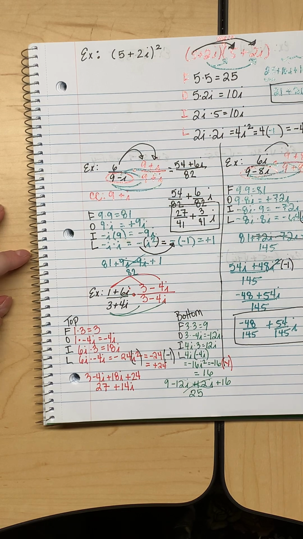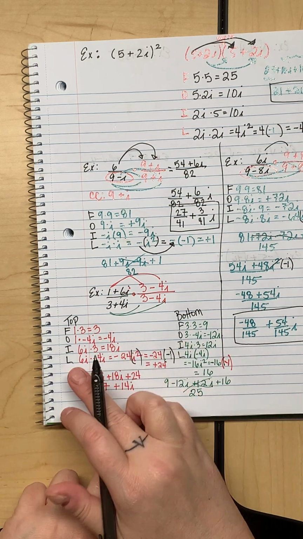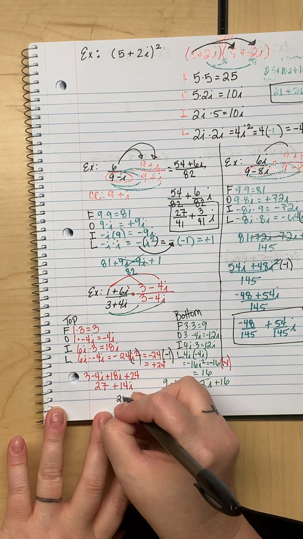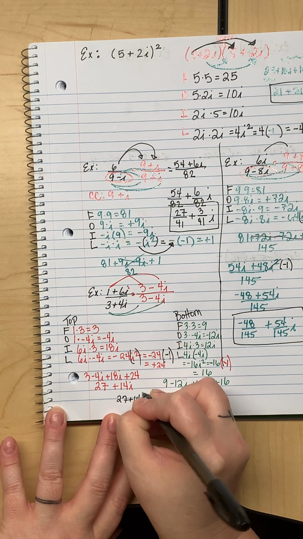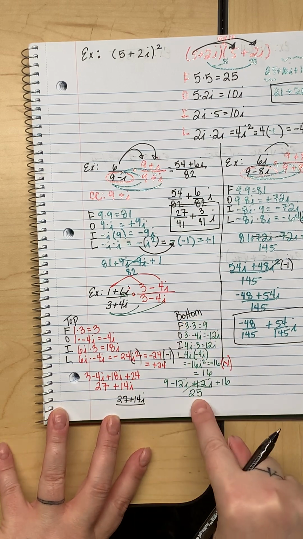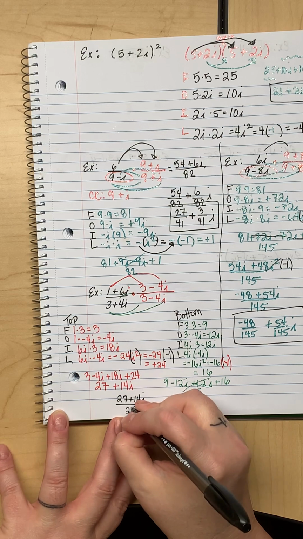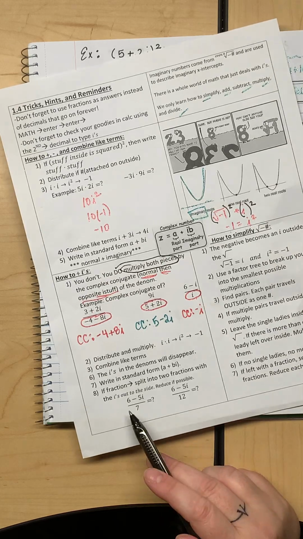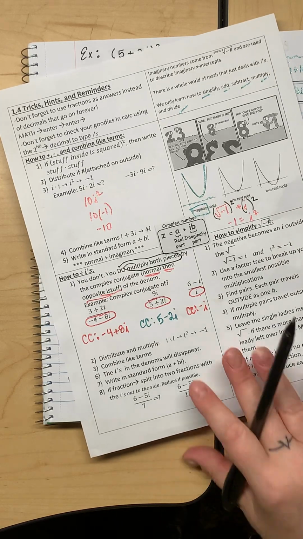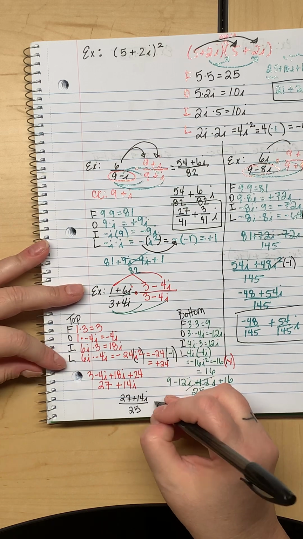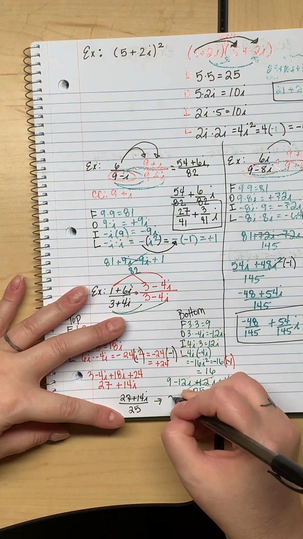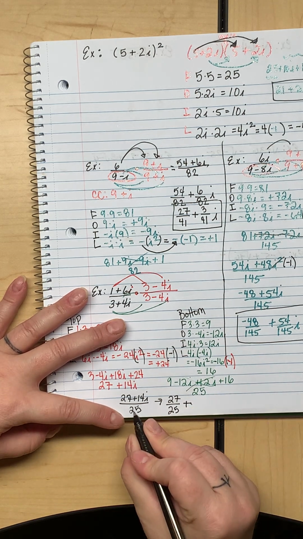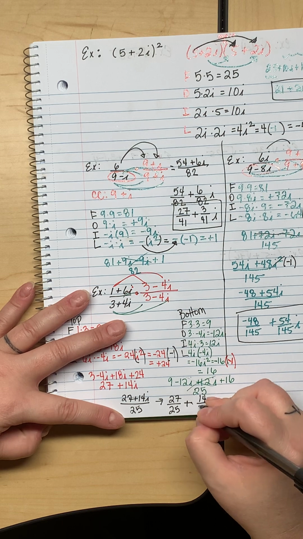Okay, now let's put it on top of each other. The sucker from the top was 27 plus 14i. The sucker from the bottom was 25. Okay? The last step is to split into two fractions with the i's to the outside. So this becomes 27 over 25 plus 14 over 25, with the i out to the side.